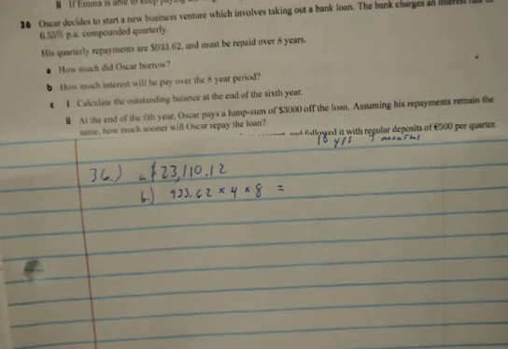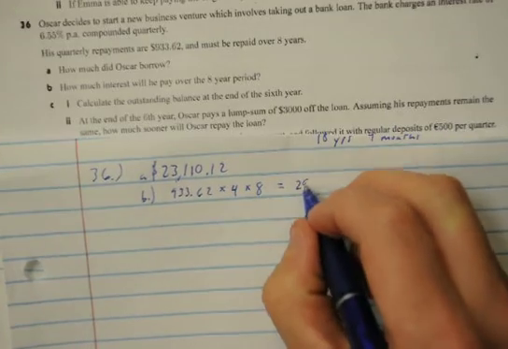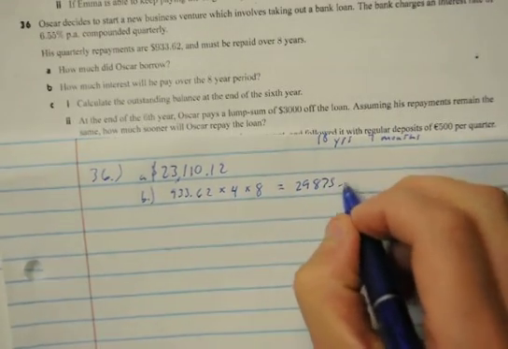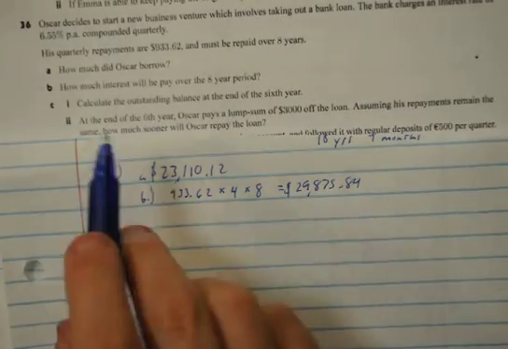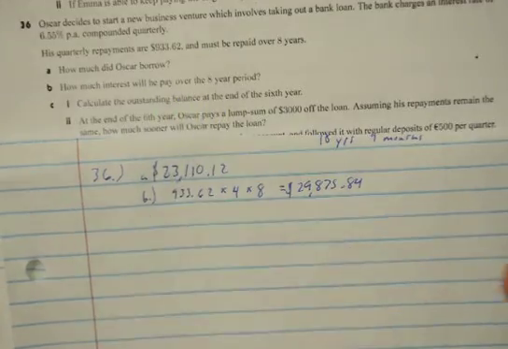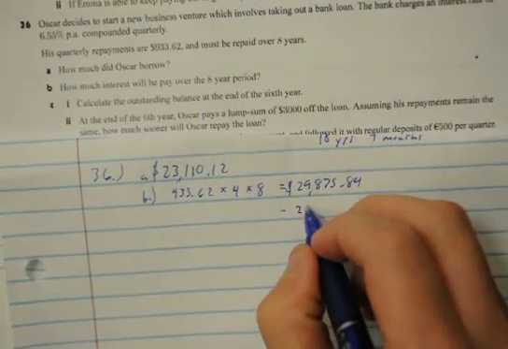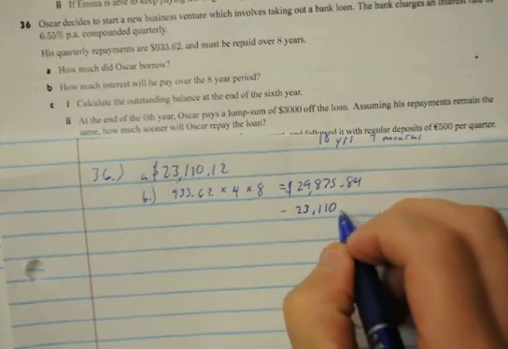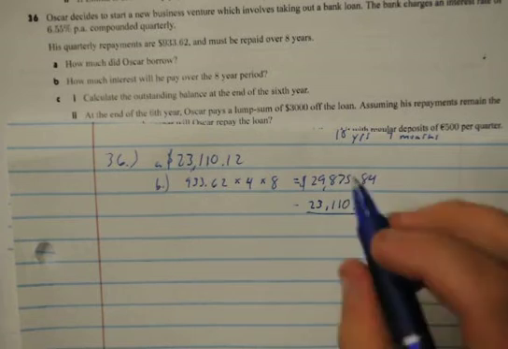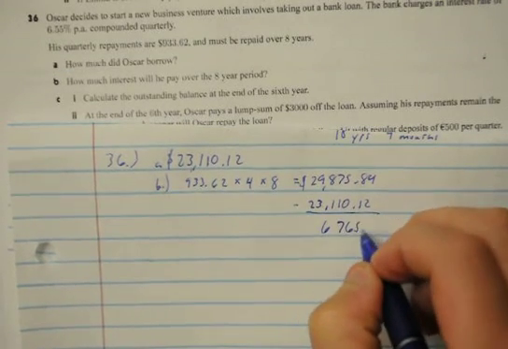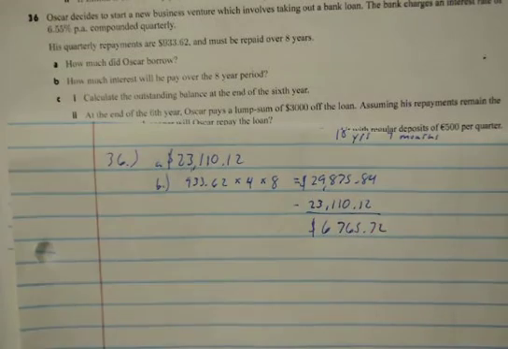So do that calculation. $29,875. There you go. The question is, how much interest did he pay? So now subtract the amount for the loan, and you have the answer to the question. $6,765. That's how much he paid in interest.